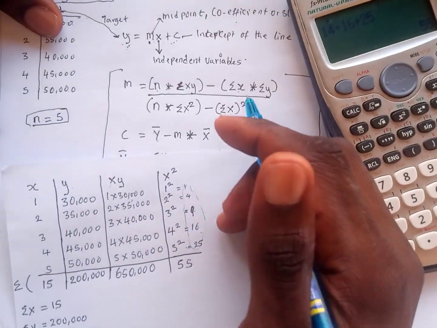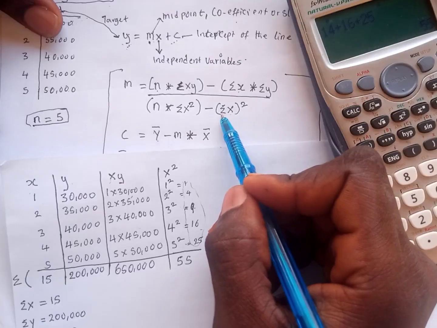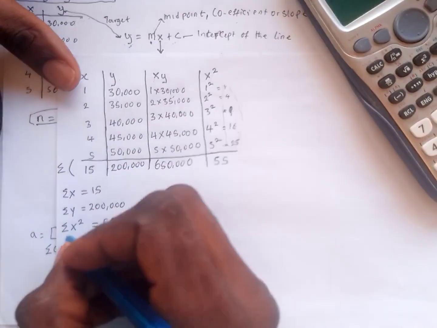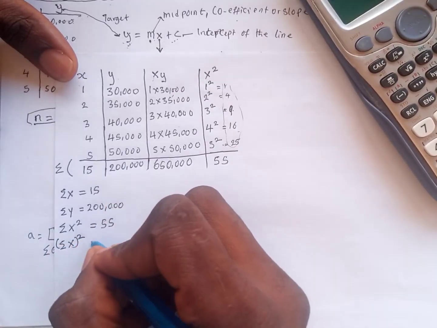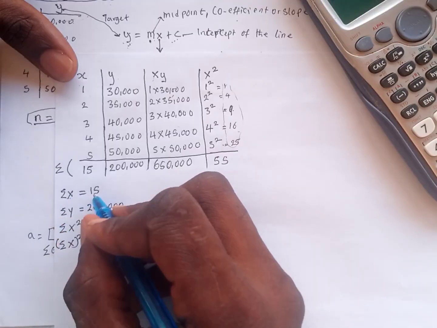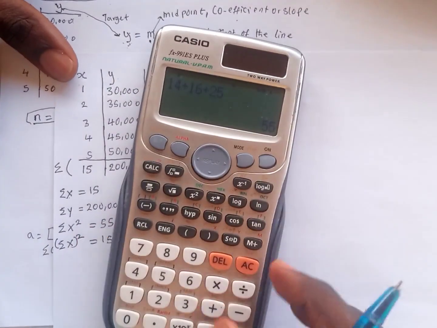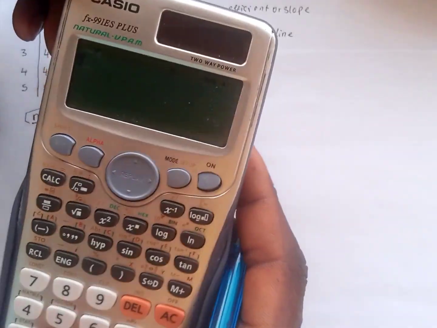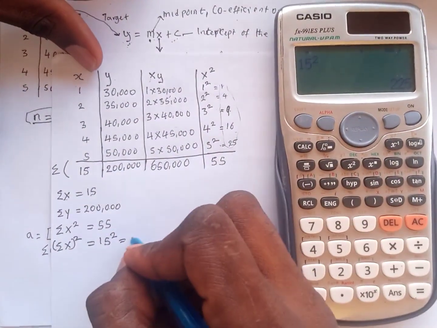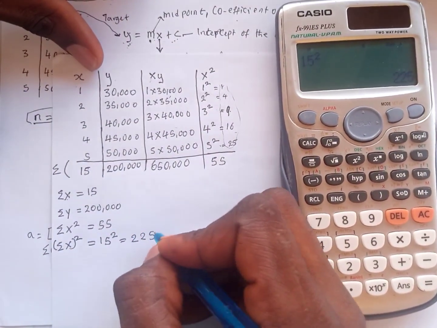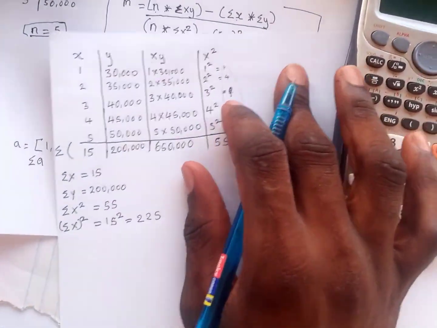And then the other one we have here was the square of the summation of x. This is just like saying our summation of x is 15, so it's 15 squared. When we do 15 squared, we should have 225. So we'll have 225.